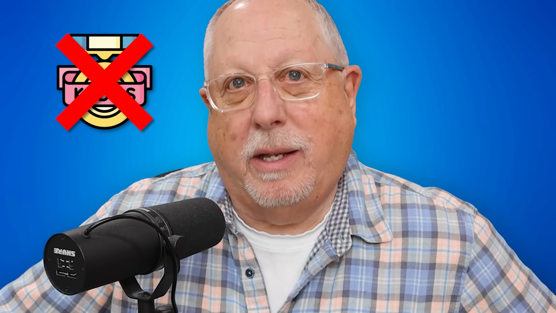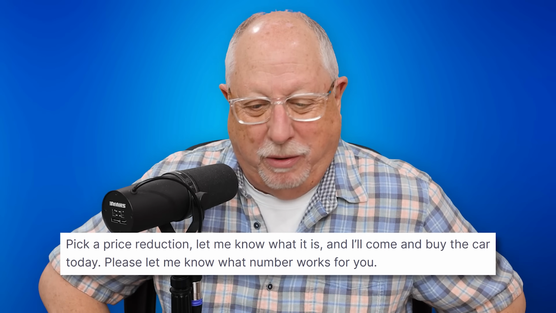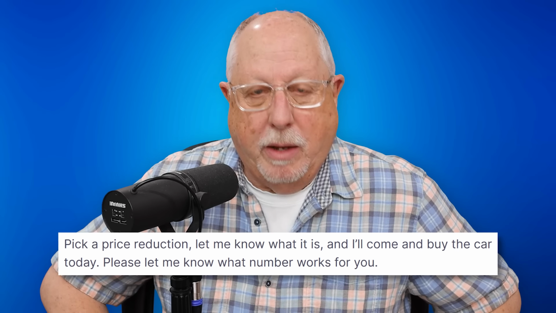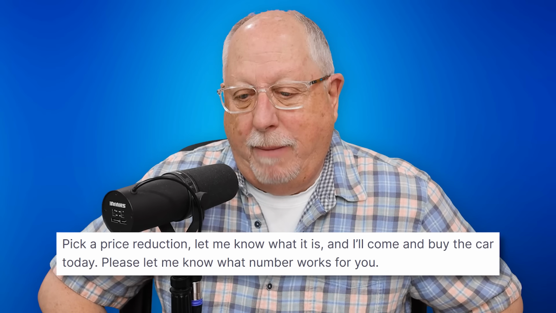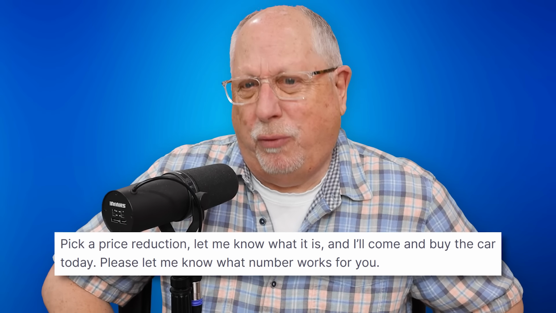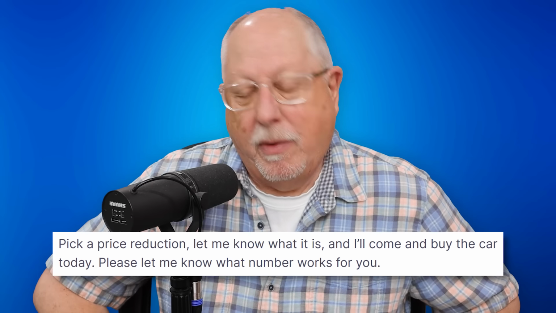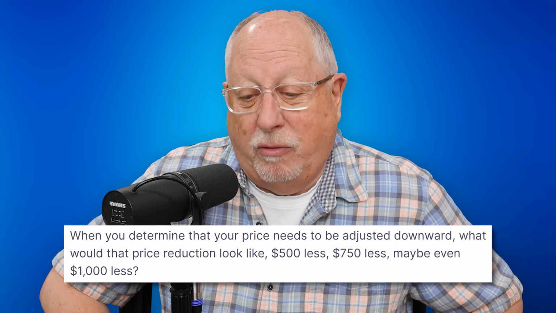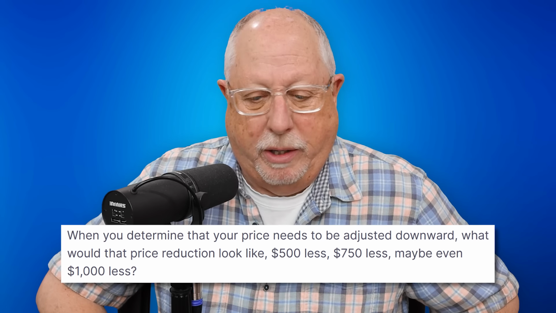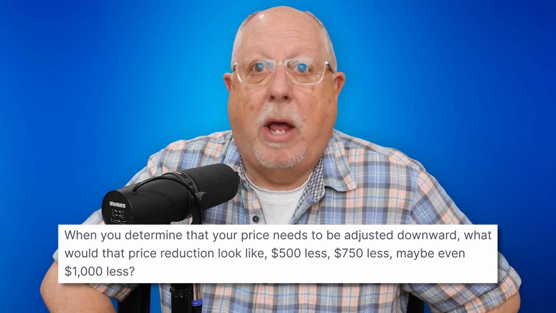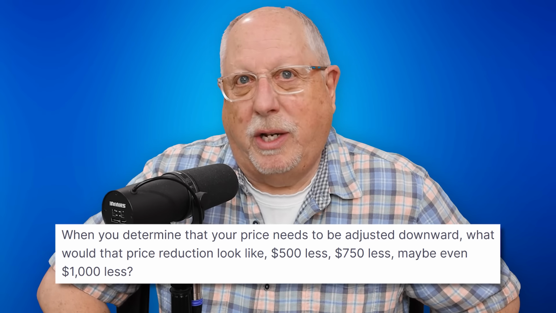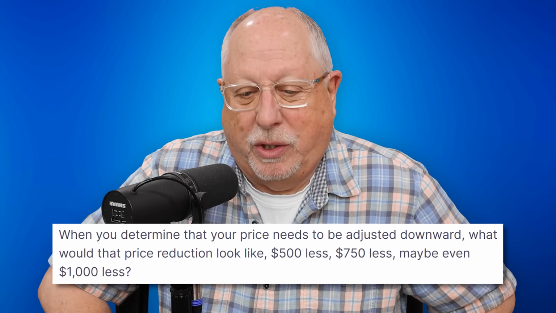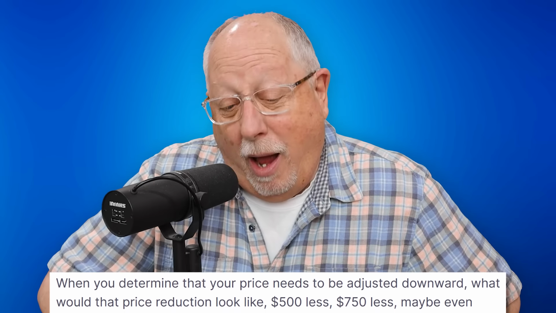Not to pat myself on the back, but I really like the wording of this particular one that I came up with. You are offering them the opportunity to review their pricing sooner rather than later, and letting them know that perhaps there's just $500 standing between them and a car deal. $750, maybe $1,000, whatever it is. But how much would you be adjusting the price when you do look at vehicles that are sitting? I honestly believe this is some of my finest work.